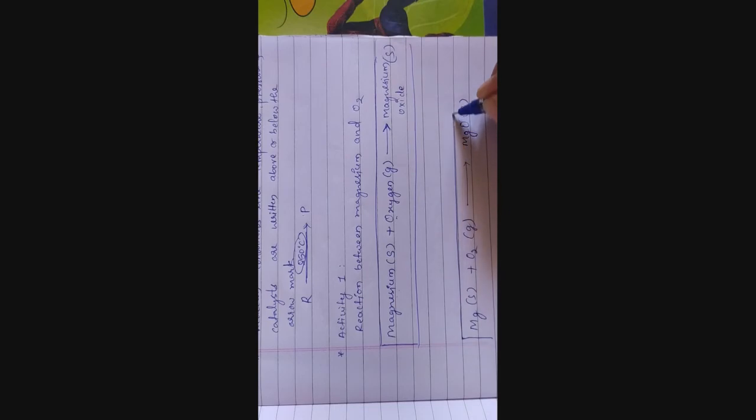Here we are writing the reactants and products in words. Now we write it in the form of symbols. If we write this chemical reaction like this, magnesium reacts with oxygen to form magnesium oxide. This is the symbolic form of the equation.